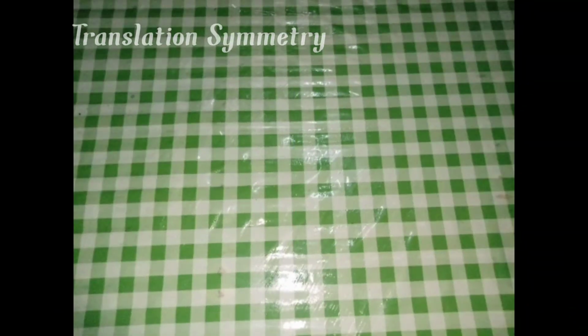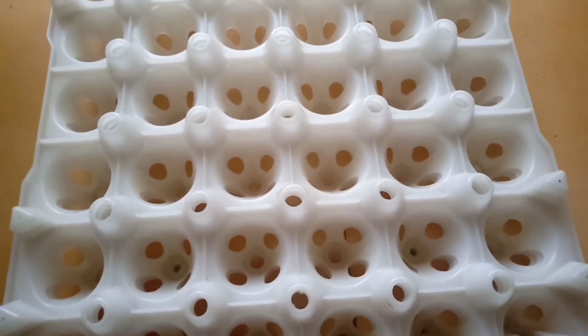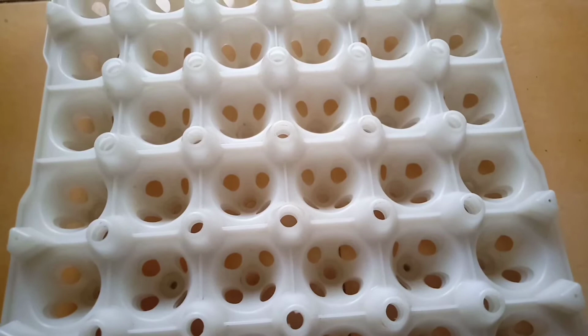Translation symmetry. Translation symmetry, such as repeating tiles or wallpaper patterns, means that a particular translation of an object to another location does not change its pattern in a specified distance without any rotation or reflection.